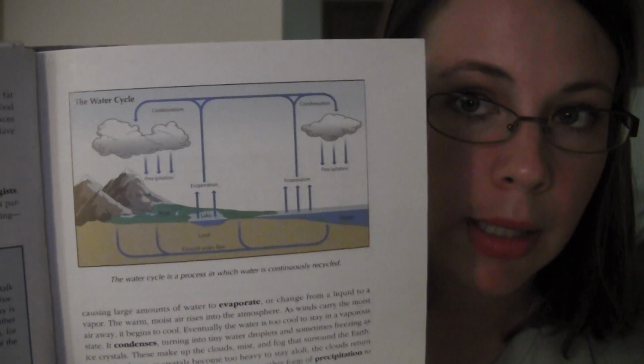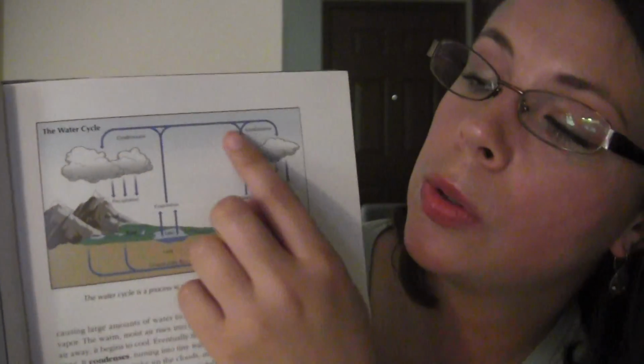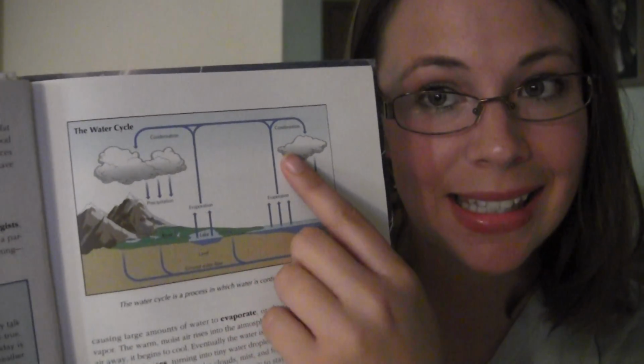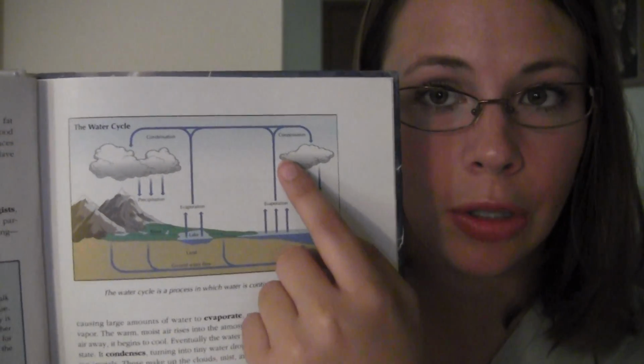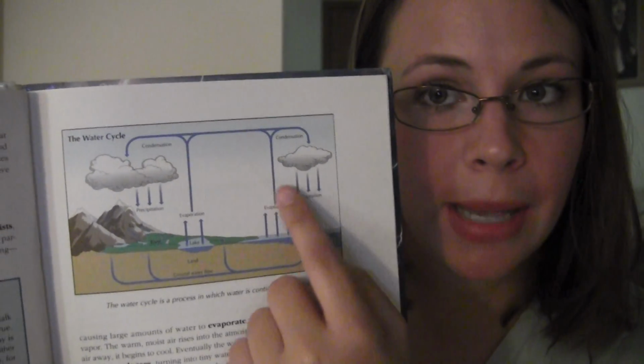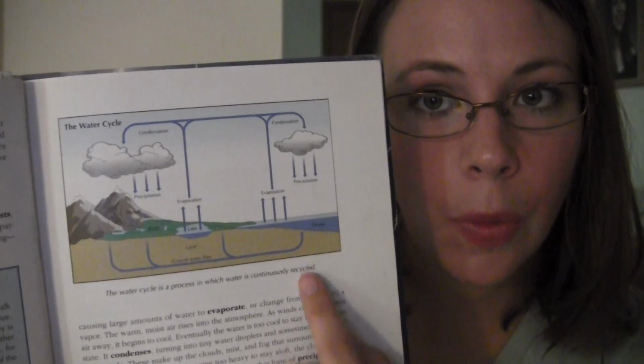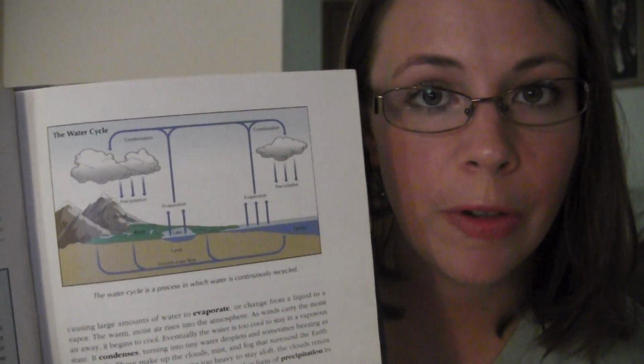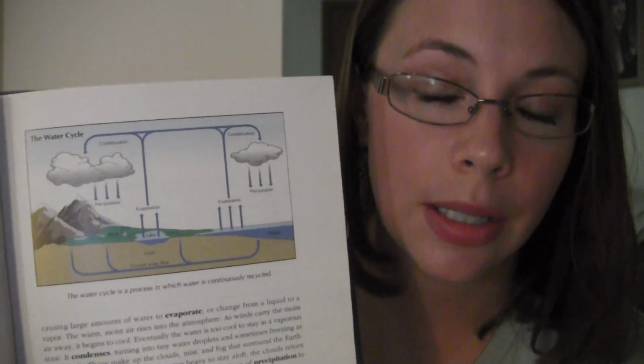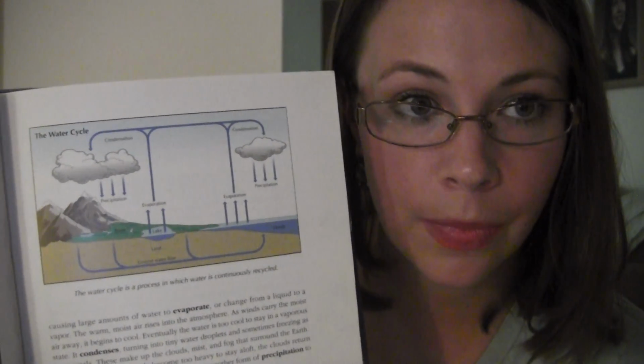The winds blow it to other areas where it cools and condenses, becomes heavier, becomes too heavy, it falls back to the water in the form of precipitation: snow, hail, rain, sleet. Right.